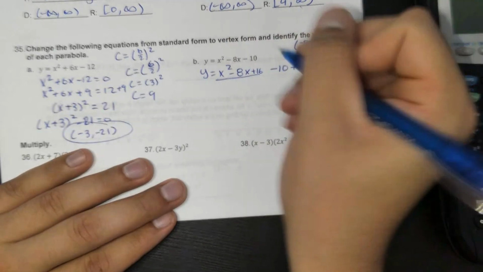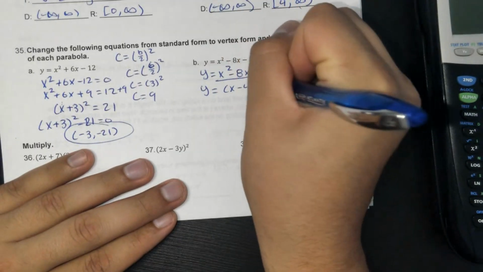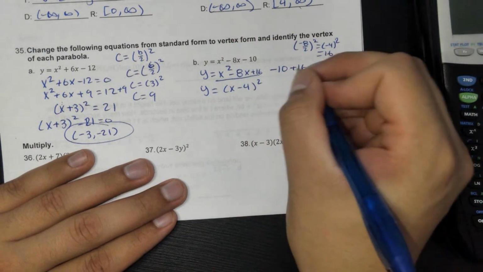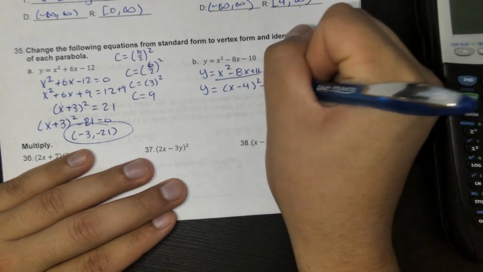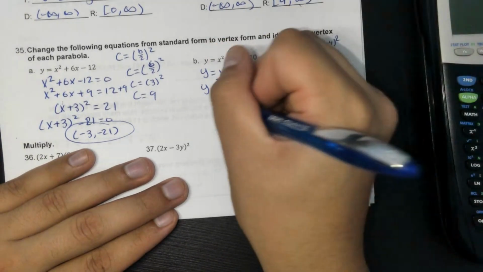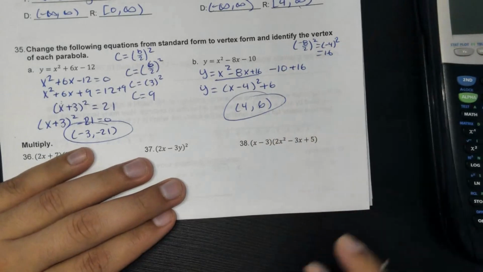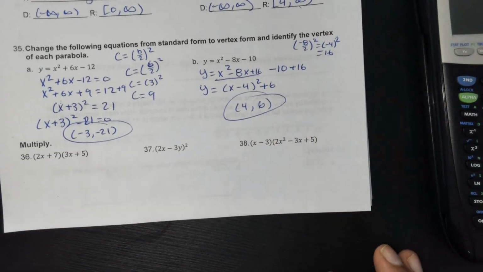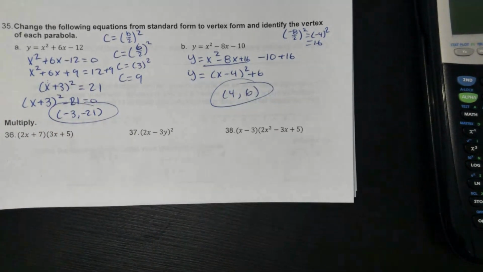You could factor this. It's a perfect square trinomial. We would get x minus 4 squared. And then negative 10 plus 16, that would be 6. So the vertex here would be 4, 6. Alright, so these are just 2 different ways. You could use either method on any one.